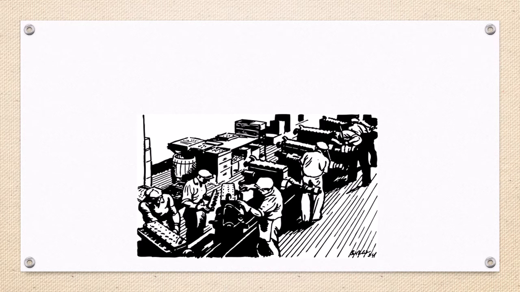Out of these Hawthorne studies also came the idea that it was important to treat workers as people. I know it's surprising to think about, but at some point, management just wasn't thinking of people, but as machines, like in Frederick Taylor's day. So this led to the human relations movement and the importance that we placed on the treatment of workers.